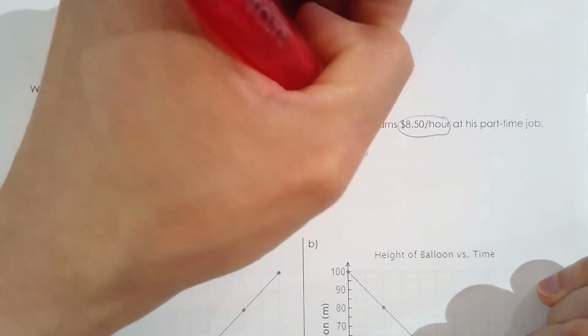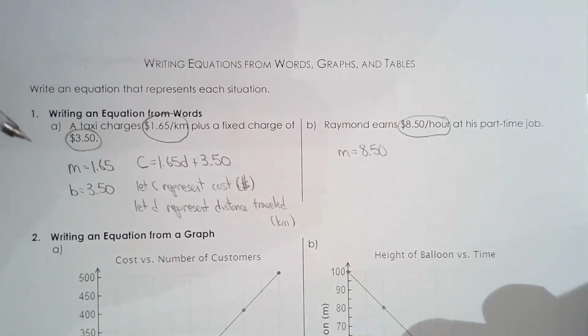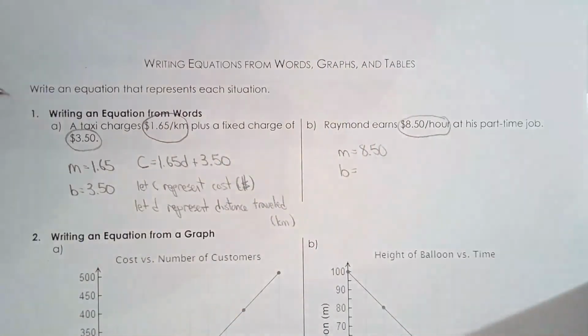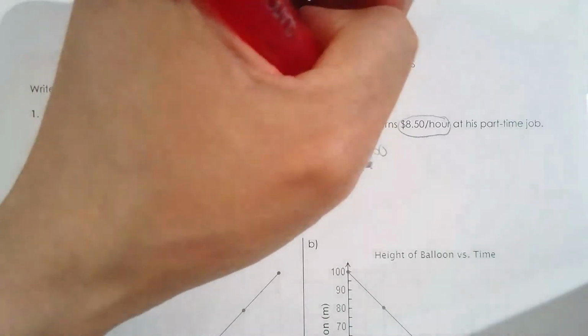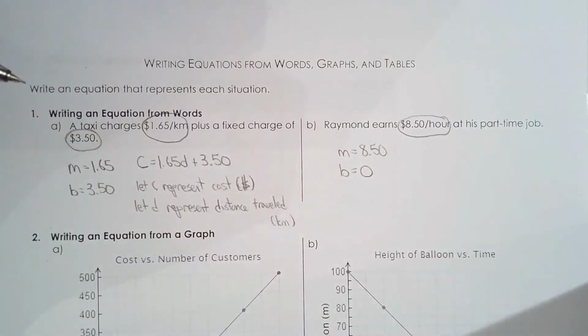That is definitely a rate of change. It's $8.50 per hour. Okay, what about b though? What about our initial value? Well, if you think about it, it makes sense to put 0. If he didn't work an hour, he's not gonna make any money, right? If you're sitting down on a table watching TV, you don't deserve money.